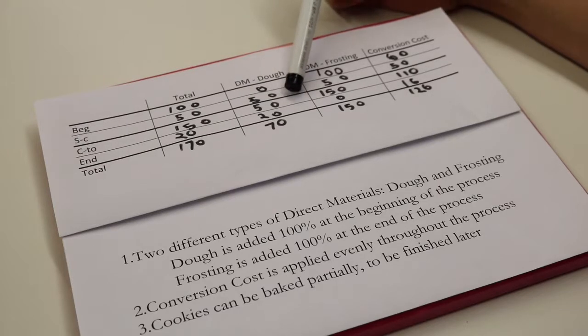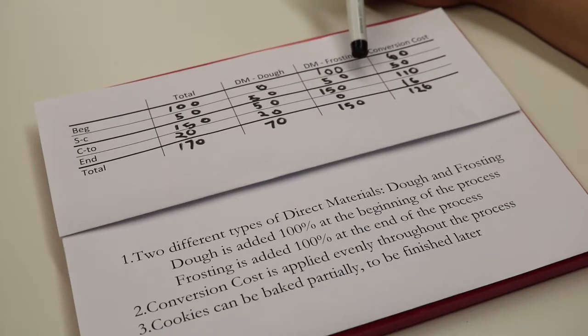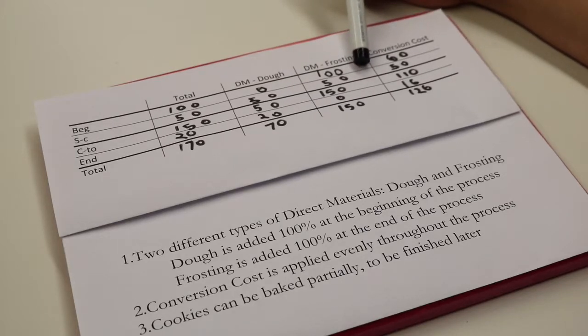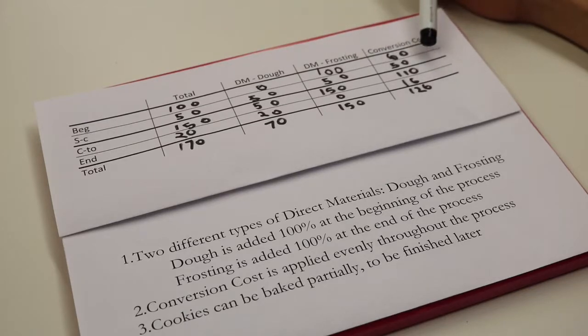Dough, this 50 here does not imply that 50 pounds or $50 worth of dough was added in. It's actually 50 cookies worth of dough. Similarly, this would be 100 cookies worth of frosting that we had to add. And the conversion cost implies that 60 cookies worth of baking were done to these 100 cookies because they were already 40% complete. And in total, we put in 126 cookies worth of conversion costs this period.